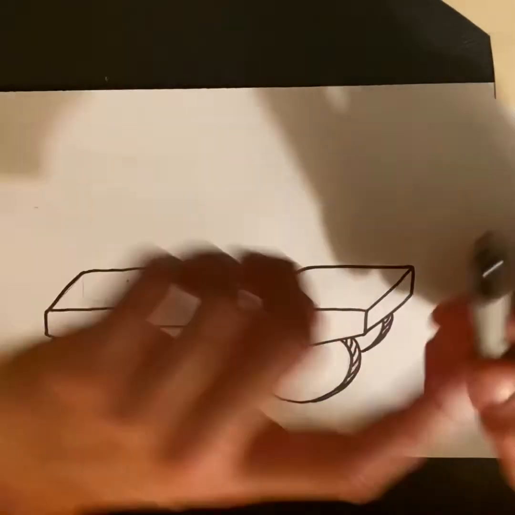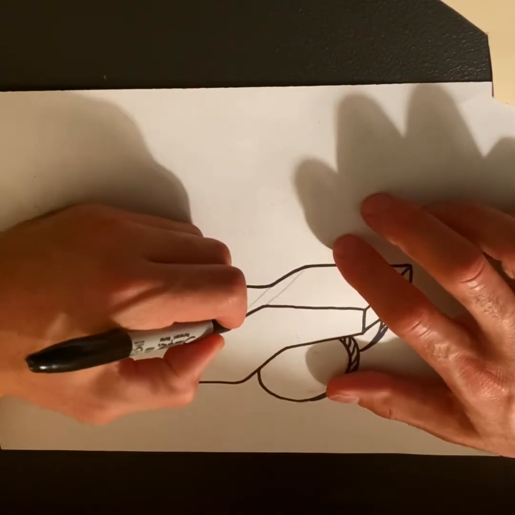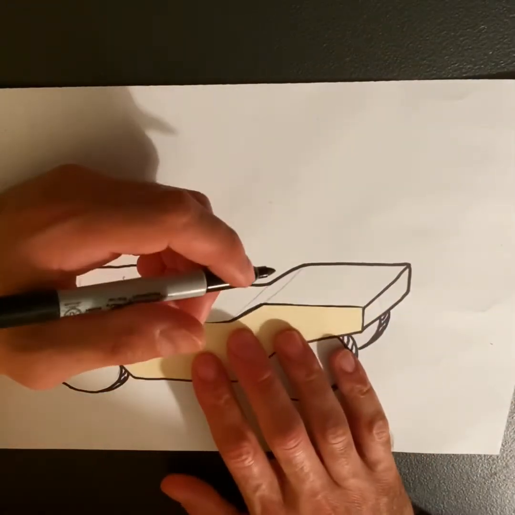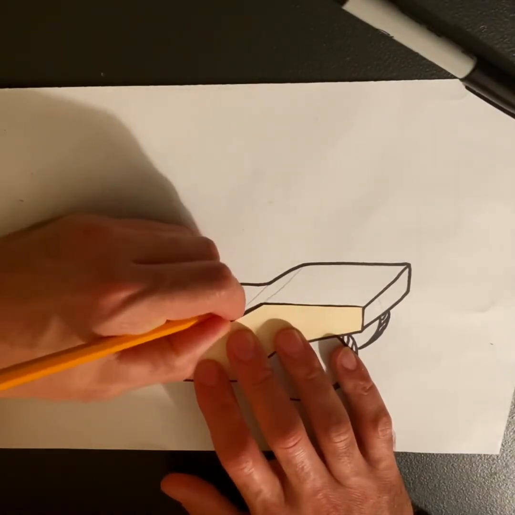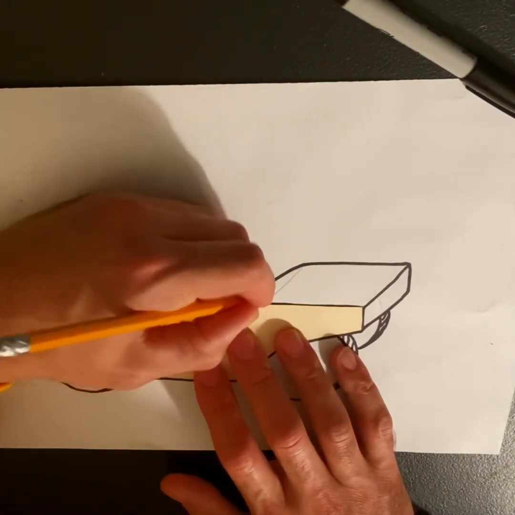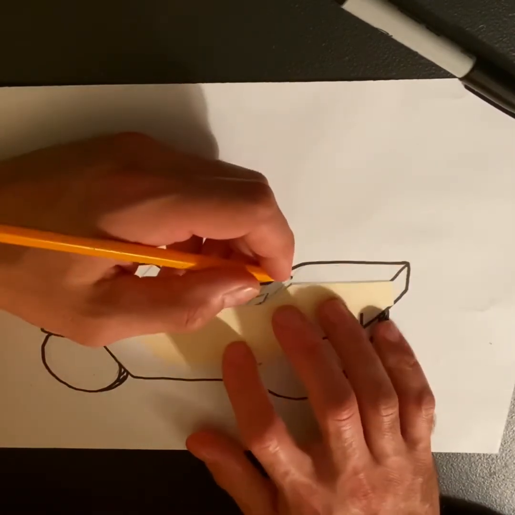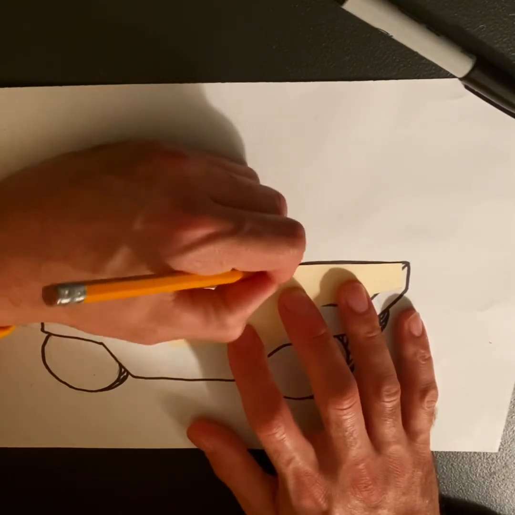So what I think I'm going to do is take this shape and we'll use our pencil. We'll draw a seat sticking up. So if we want it sticking up at an angle, we'll do the same thing here. Sticking up, give it a little angle.